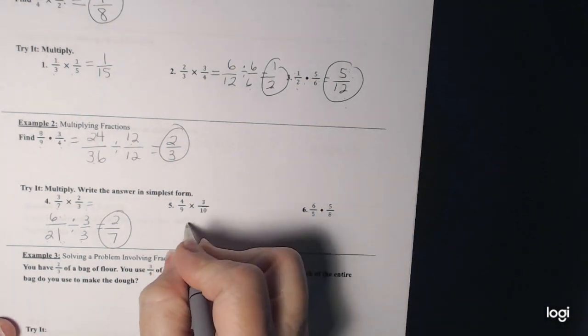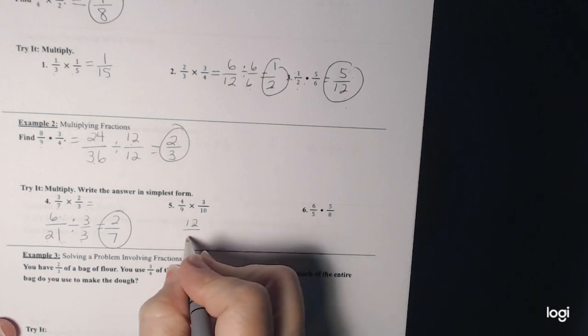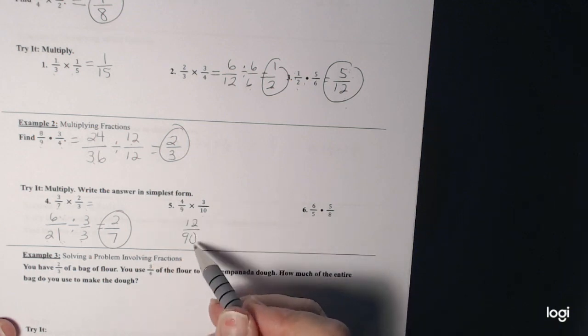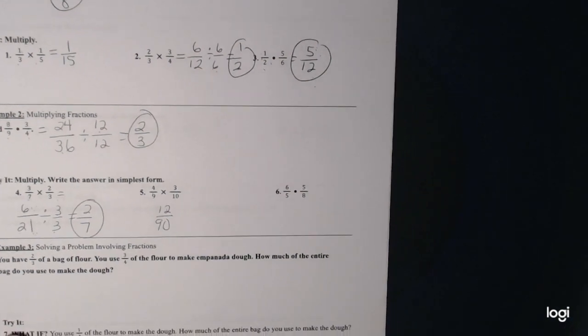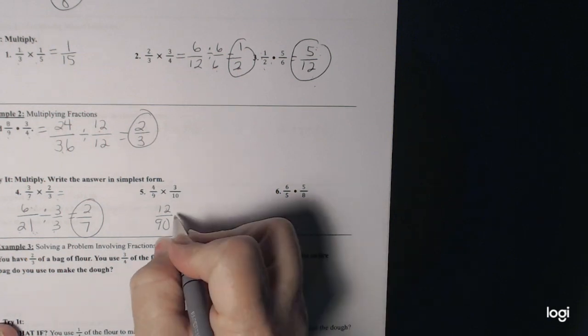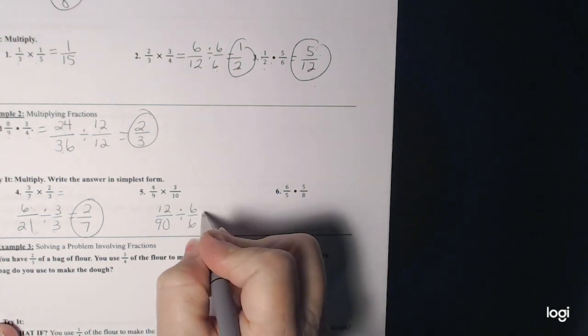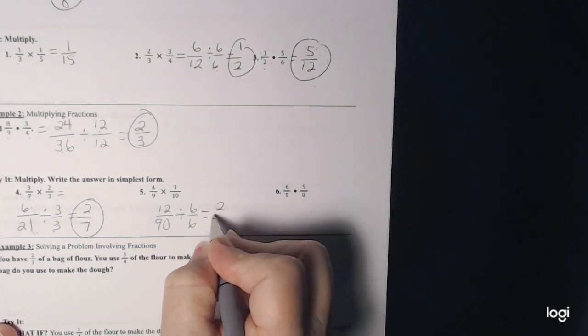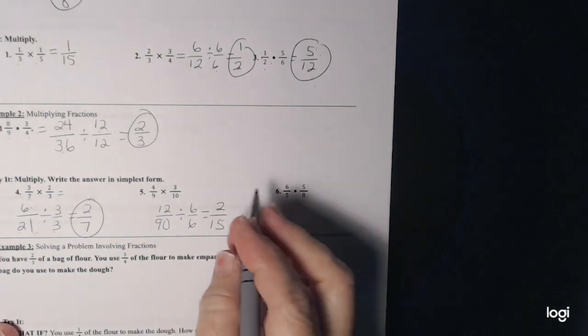All right, let's go here. 4 times 3, you should have gotten 12. 9 times 10, you should have gotten 90. Both of these numbers are on your factor sheet, so you should have been able to find a common factor for them. And the greatest common factor that I found was 6 goes into both of them. 6 times 2 is 12, and 6 into 90 is 15 times.